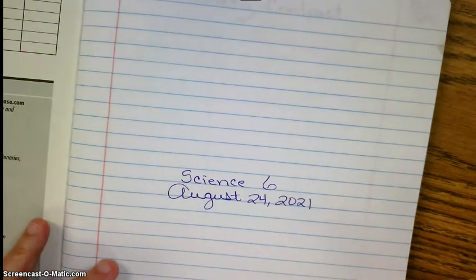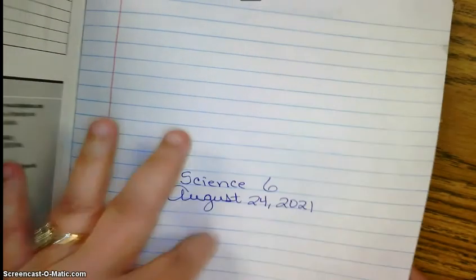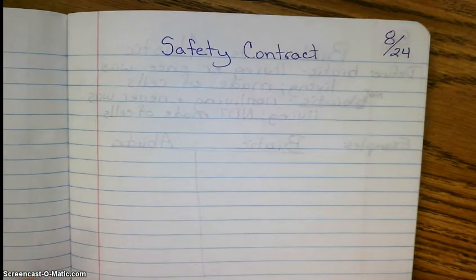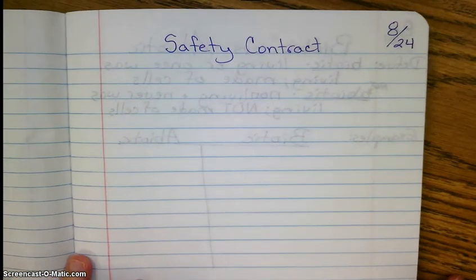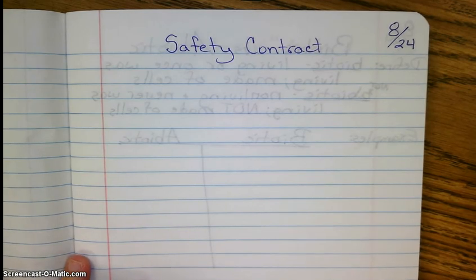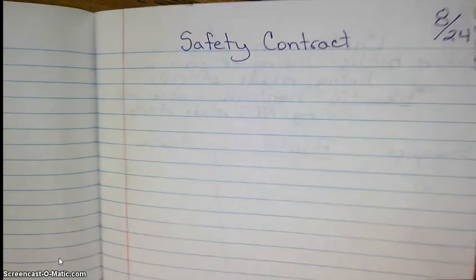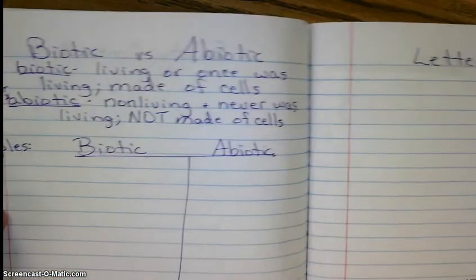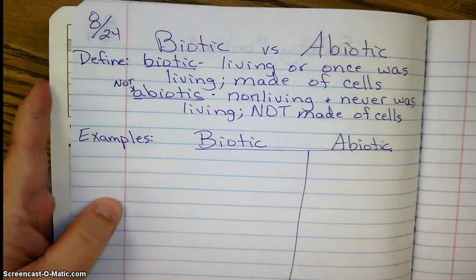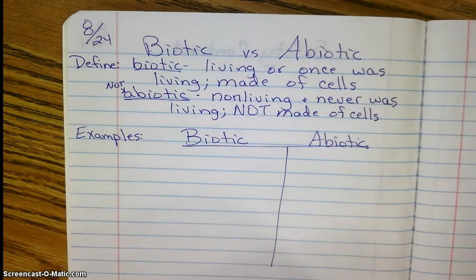In your journal, you should have your name, and this is ready to go in case I get a new student, but you should have your name written in there. On page 1, you should have your safety contract written out. We'll glue that after the test. There's nothing on the test that covers anything in the safety contract. On page 2, however, we do need information.